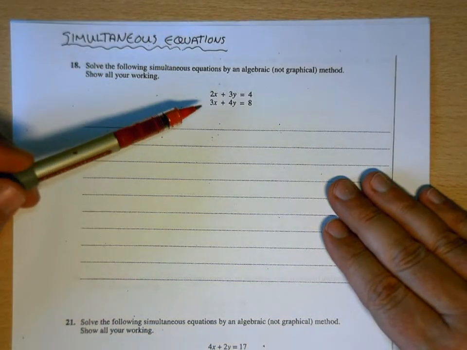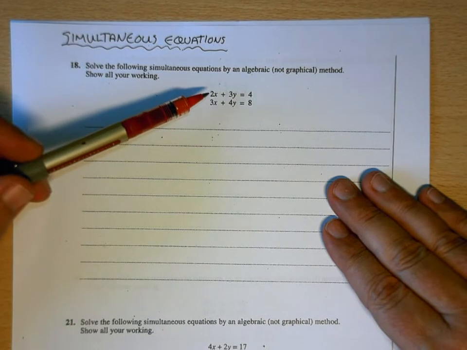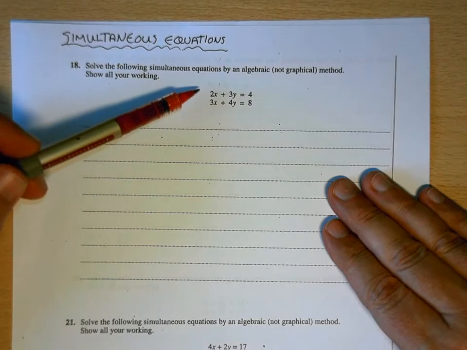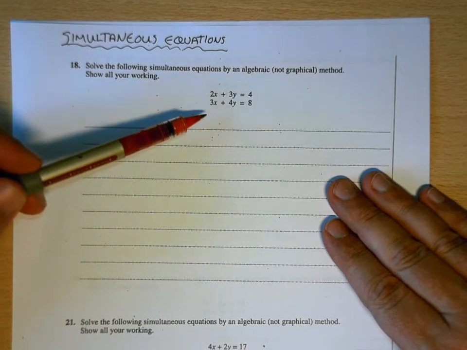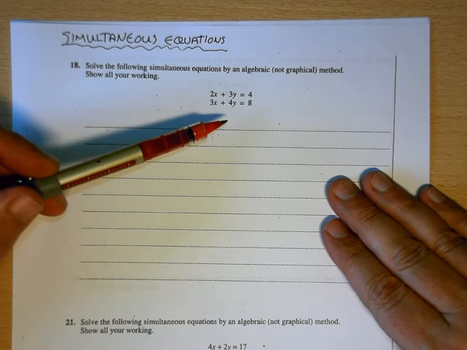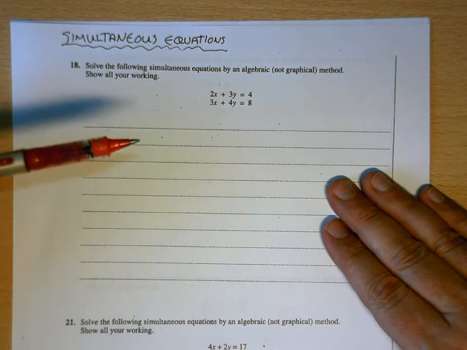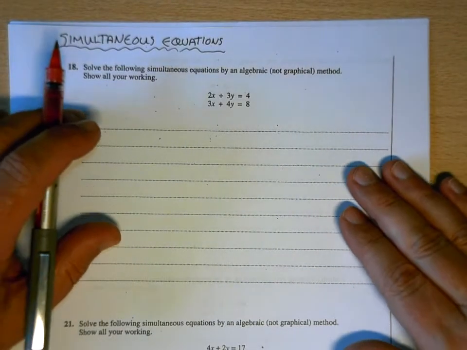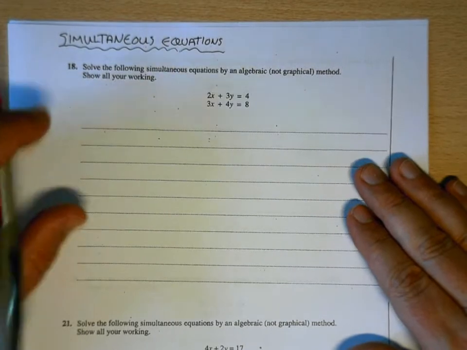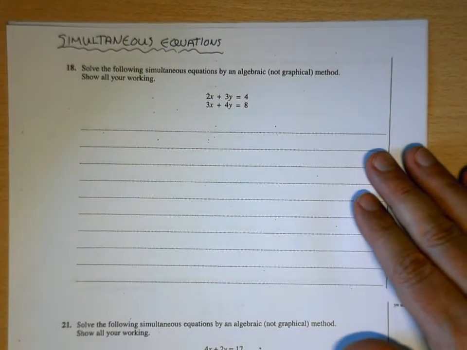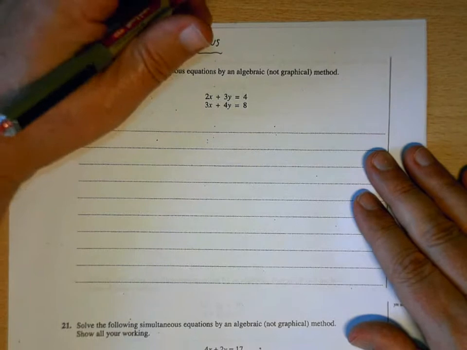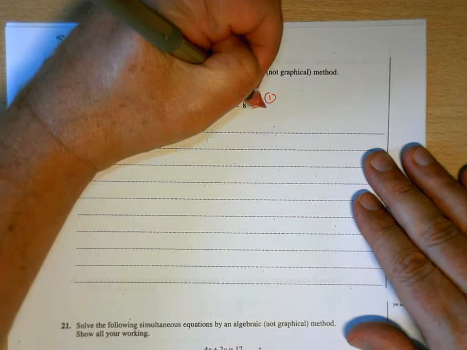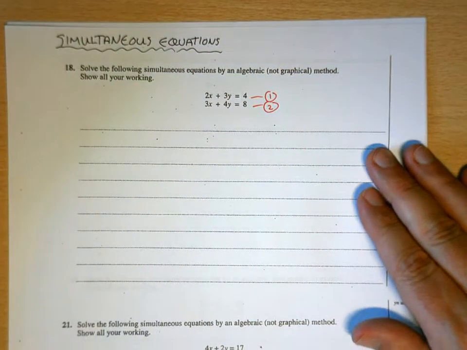What we do is we do something to each of the equations to make the x terms the same. Once we get the x terms the same, we can then eliminate them from the equation and find out what value of y is. Then we substitute that back into one of the equations and work out the corresponding value for x. So that's the method that we will use every time. So it's always a good idea to number your equations when solving them. So we'll call that one equation 1, and we'll call that one equation 2.